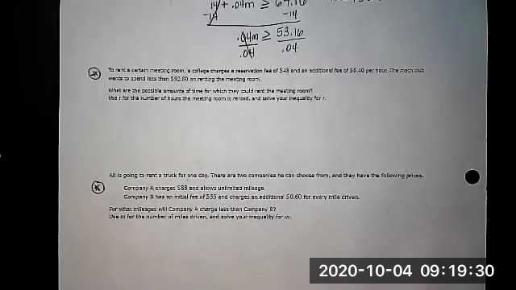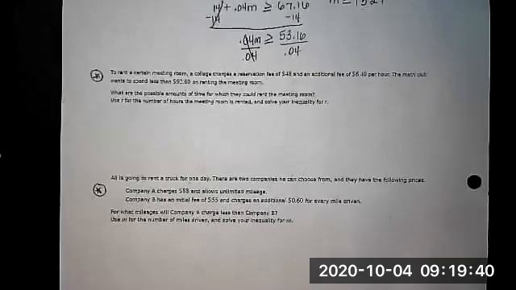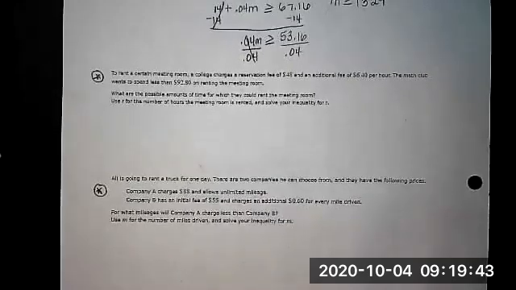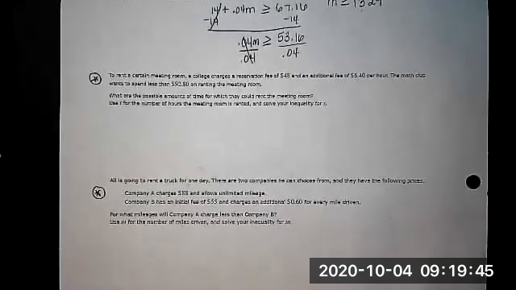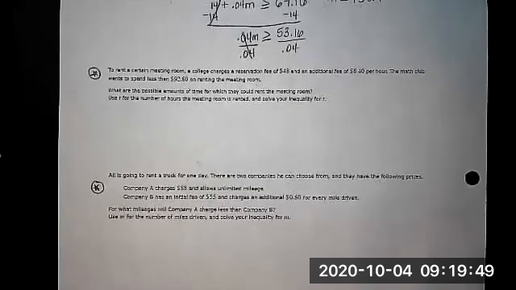And luckily they say less than, because you hopefully can just put the less than sign. What are the possible amounts of time for which they could rent the meeting room? Use T for the number of hours the meeting room is rented, and solve your inequality for T.